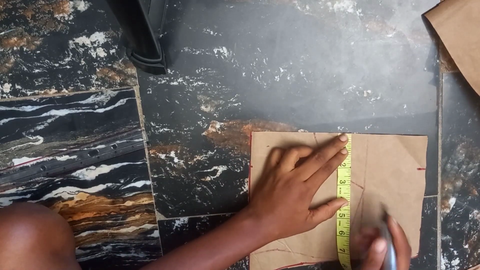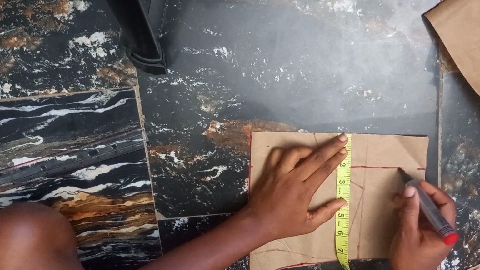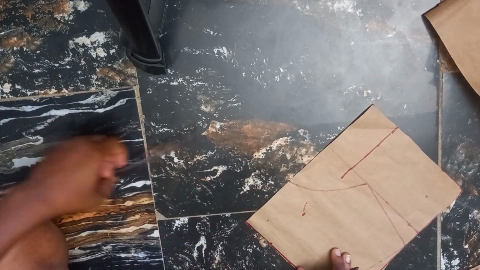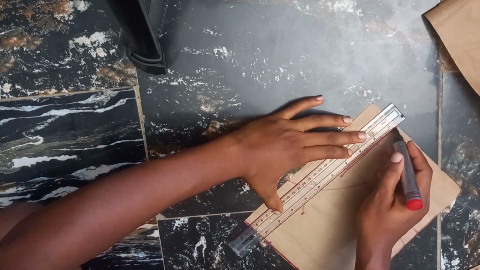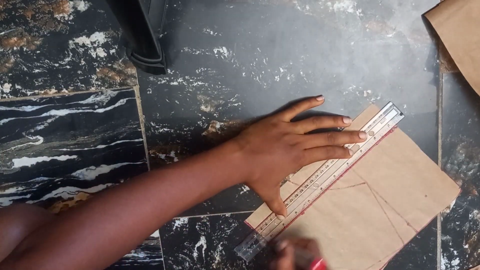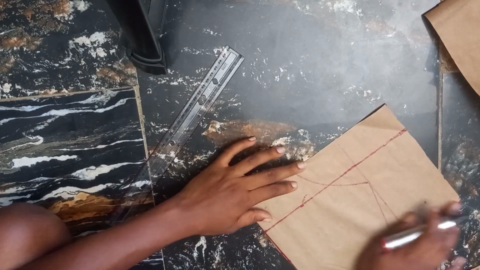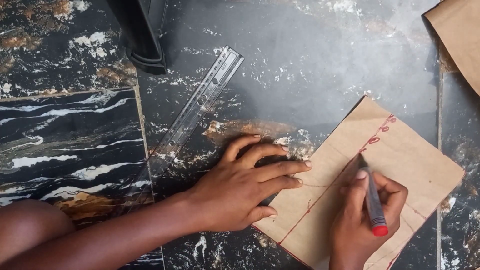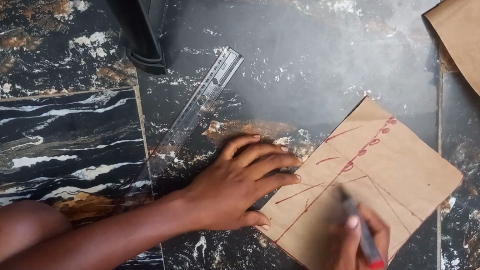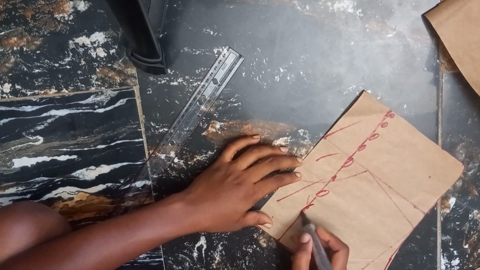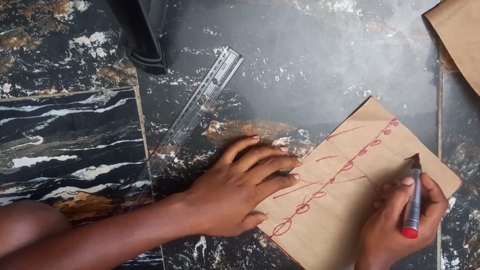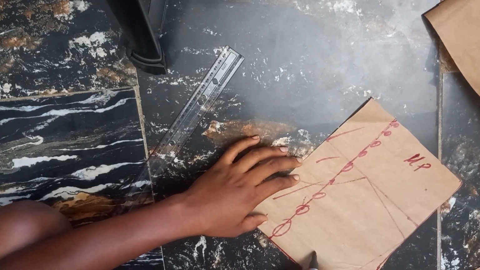Then I'm going to roll. So I'm cutting this off. This is where my loops are going to be. So this is going off entirely. This is where the loops will be. So I'm going to be marking that this is my up part and this is my down.